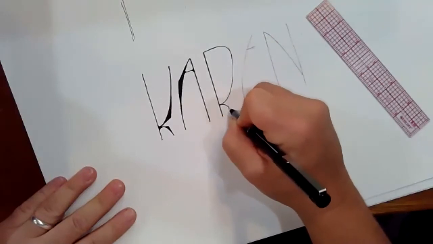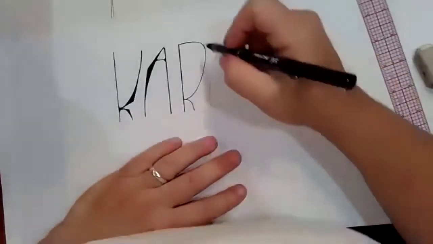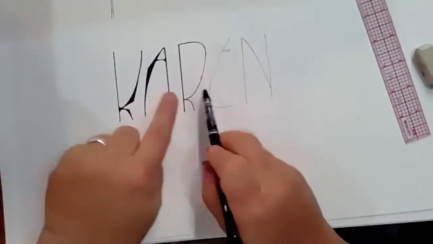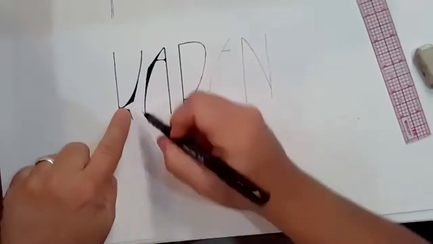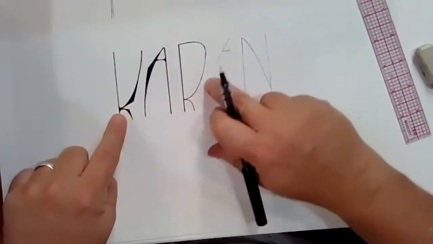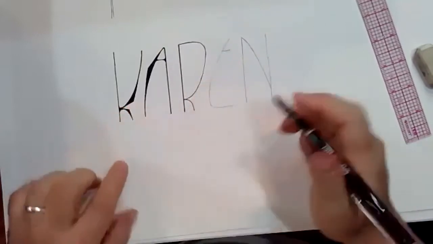If you wanted, you could be using French curves and getting these really exact. But I'm not going to do that right now. Same thing, so here I have the curve. This is where my beefy part is. Do I want to make my beefy part down here like I did on my K? I think I will.